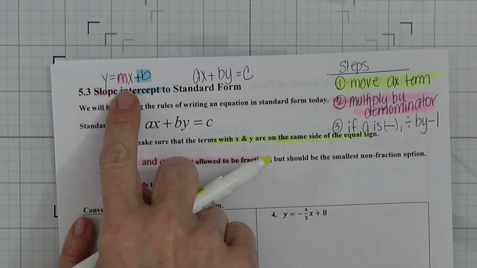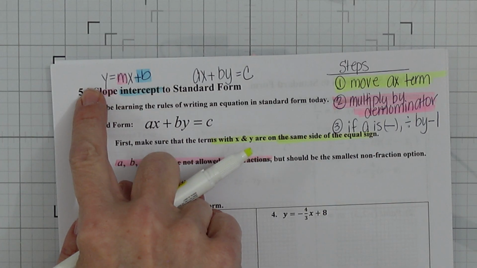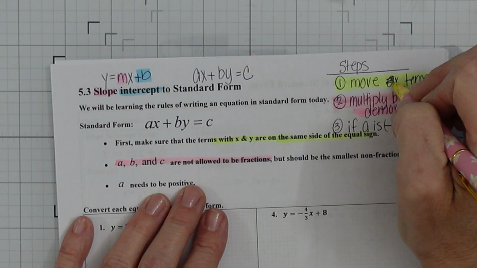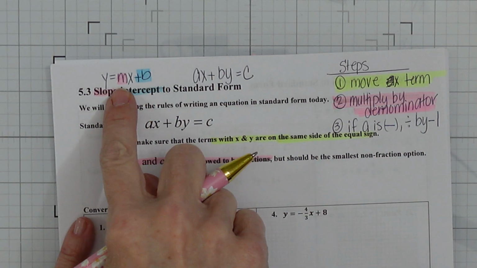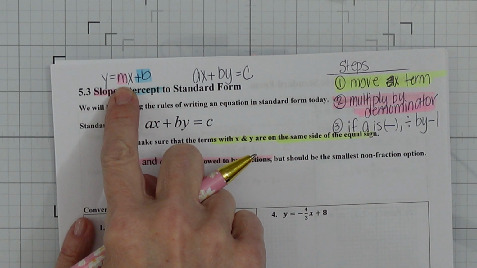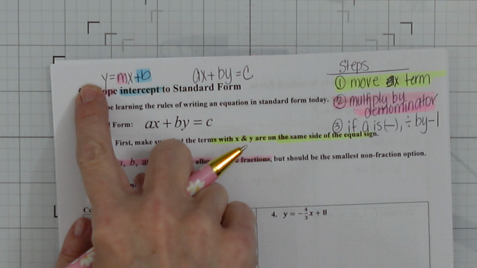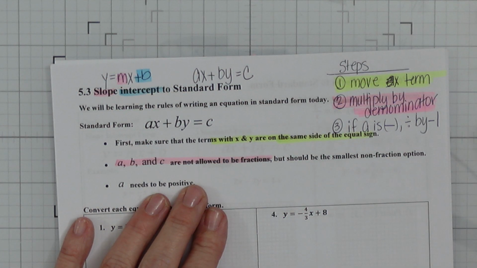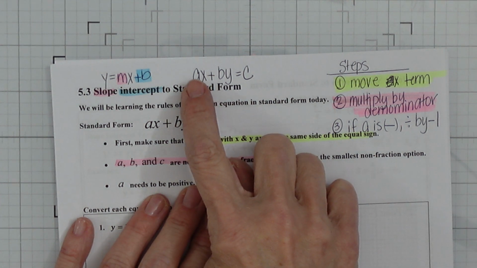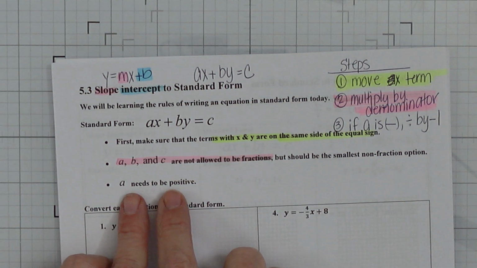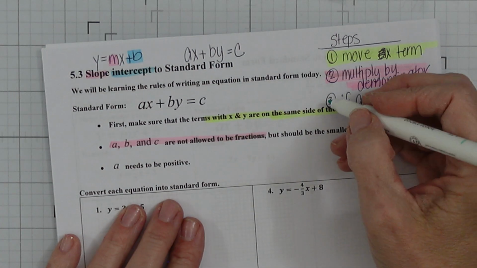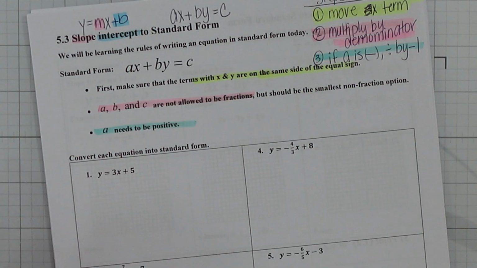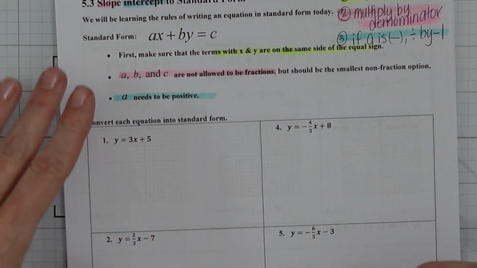And actually, I meant this. The x term goes over here. Let me change this really quickly. All right. So we're going to move this x term, this mx, over here. When we do that, it becomes the ax piece. Now if that's negative, then we have to divide by a -1. It's actually rather easy.